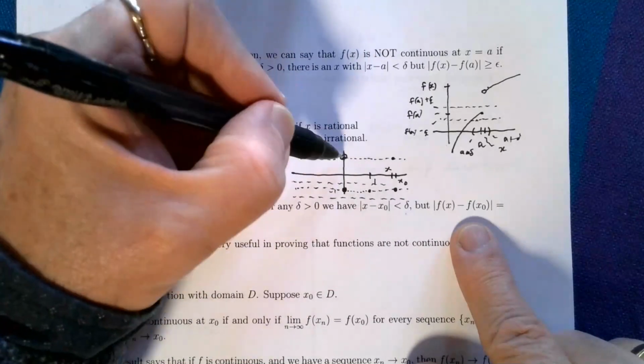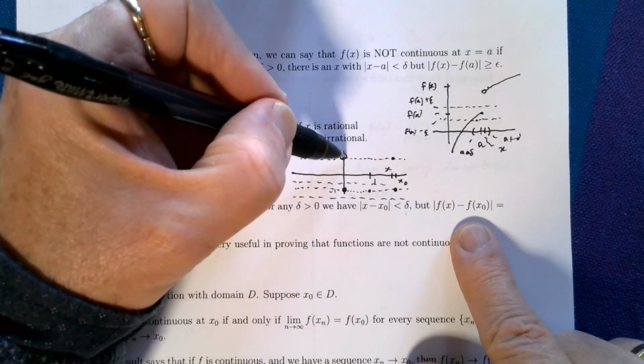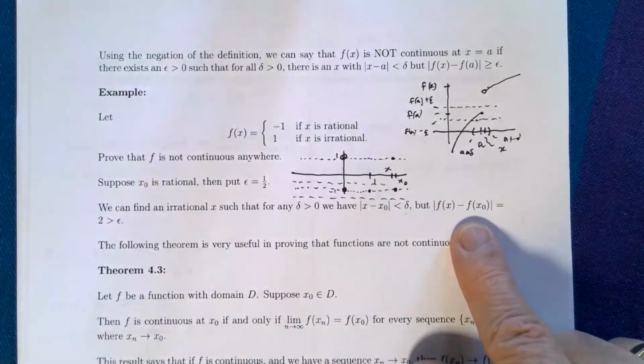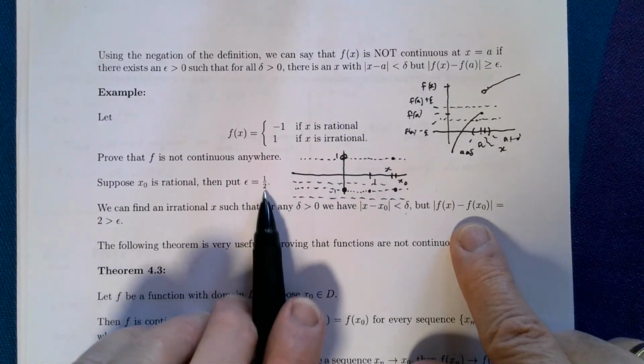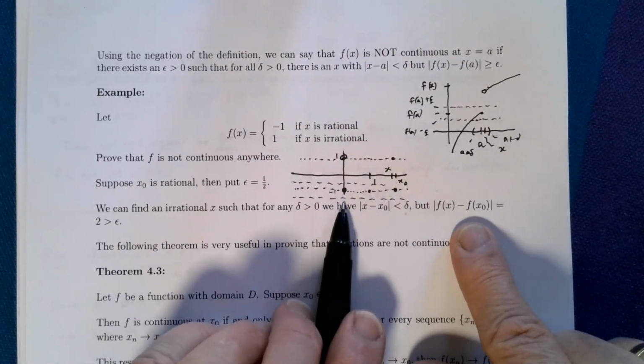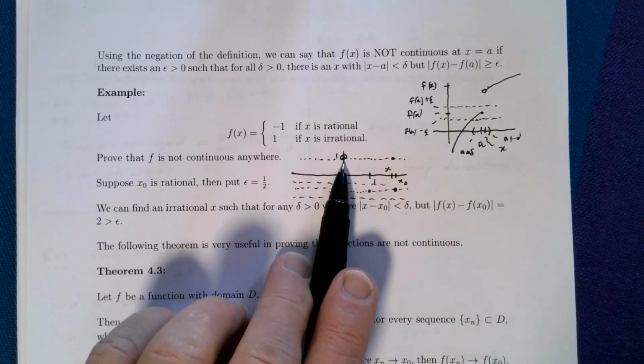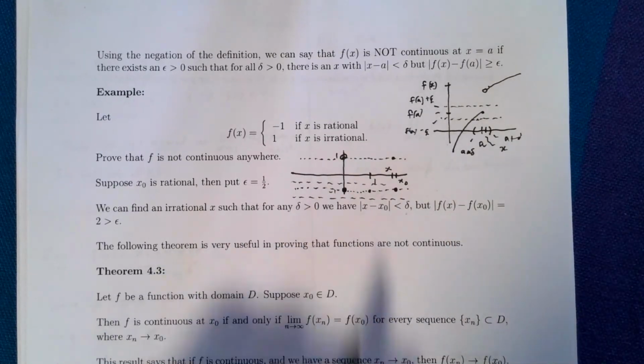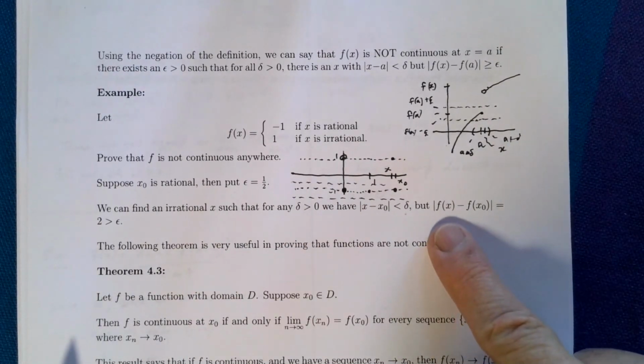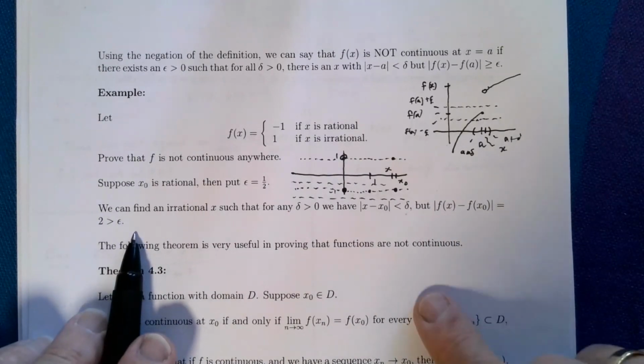So this value up here, this value of 1, is not inside the epsilon band, because I made epsilon a half, so the band runs from minus a half to minus 1.5, and if I'm up here, I'm not inside the band. The difference between these two is 2, and that's bigger than epsilon.